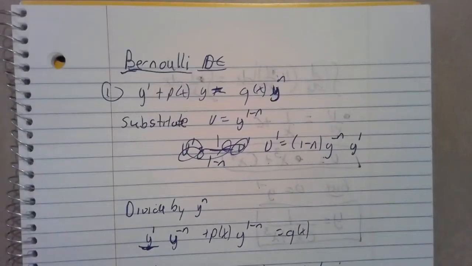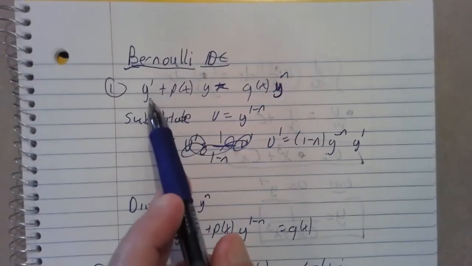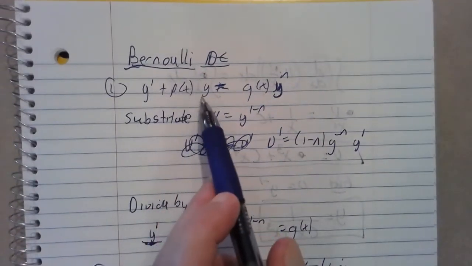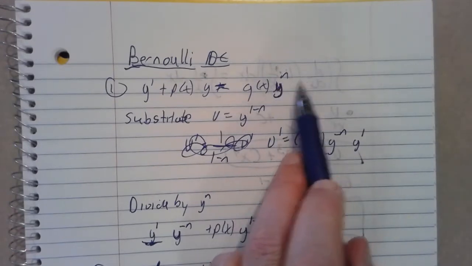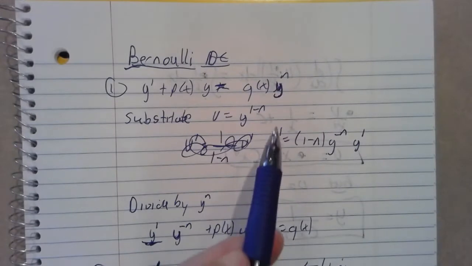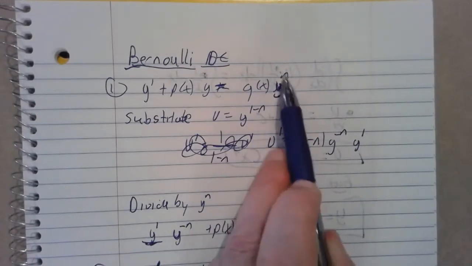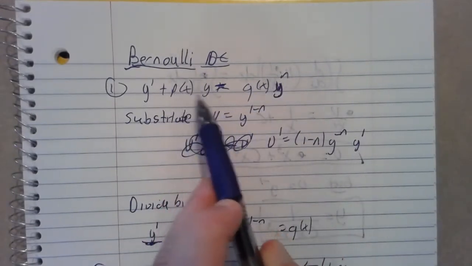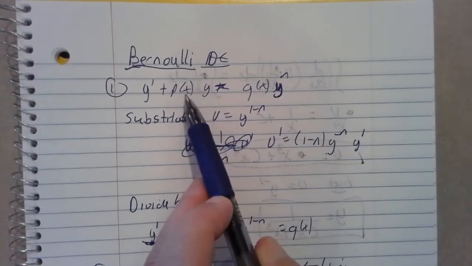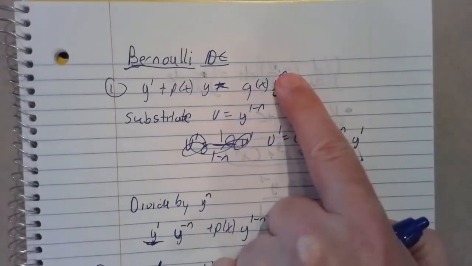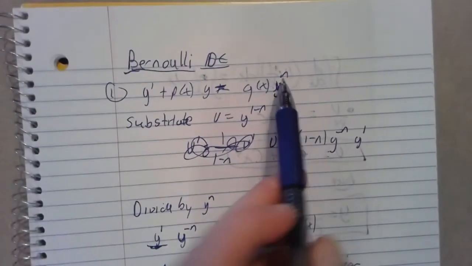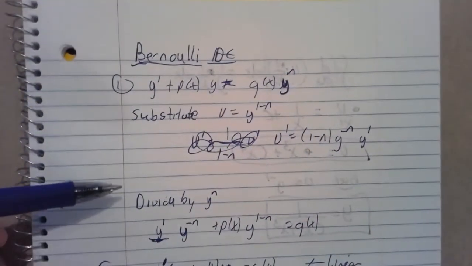Okay, here's an example of a Bernoulli differential equation, first order. So I've got y prime plus p of x times y equals q of x times y raised to some power that's not 0 or 1. If that were a 1, I could squish this together with this, and it would just be linear. If n were 0, I would just have a q of x over here. Again, this would be linear. Any other n here, this is nonlinear.